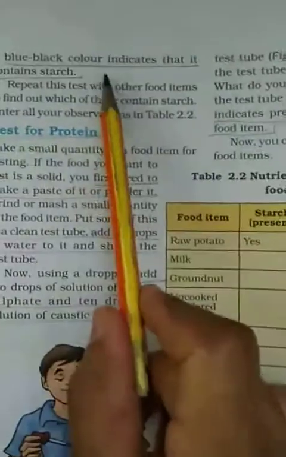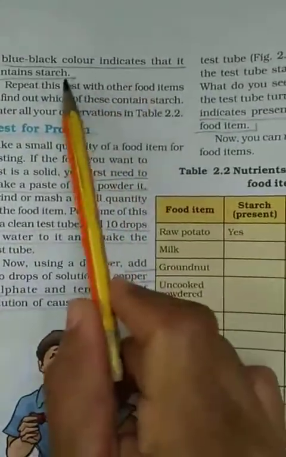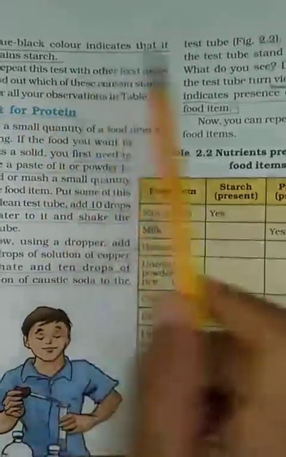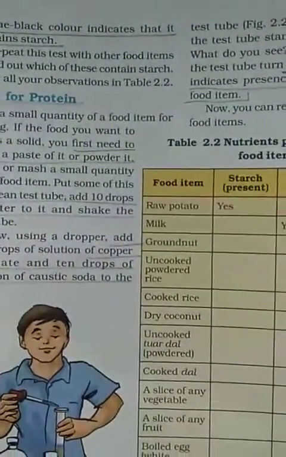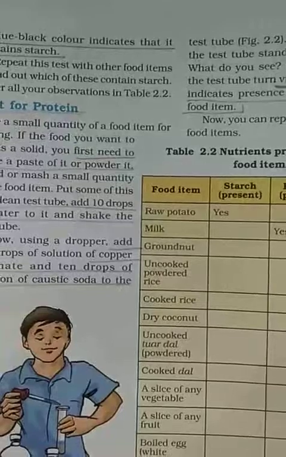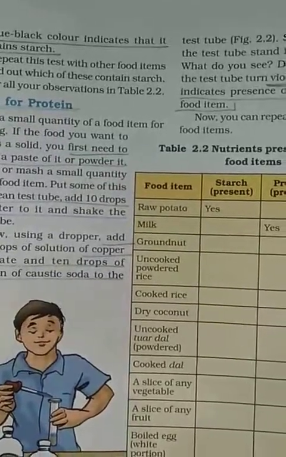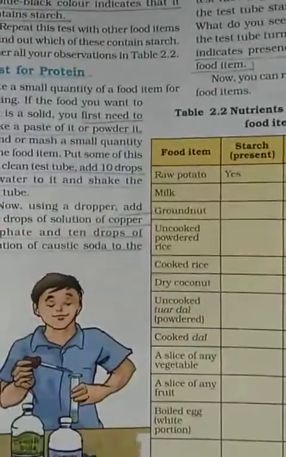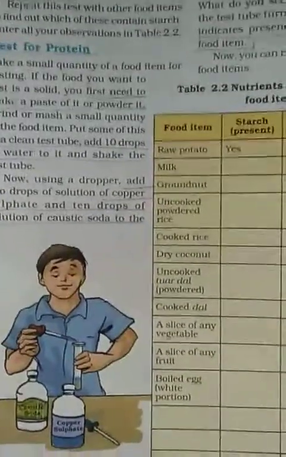A blue-black color indicates that it contains starch. Now we can repeat this test with other food items to find out which of these contains starch, and we can write it in the table. Now the next is the test for protein.